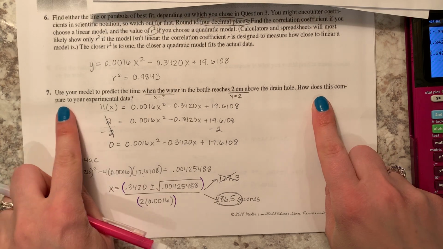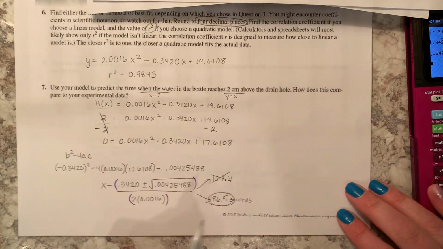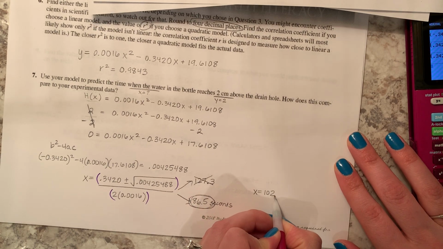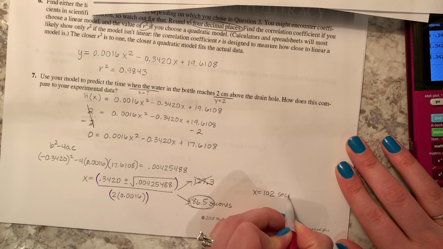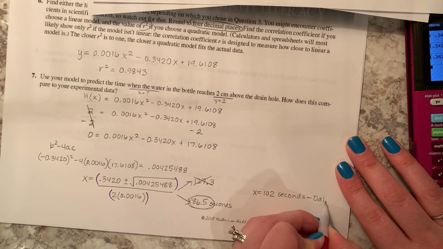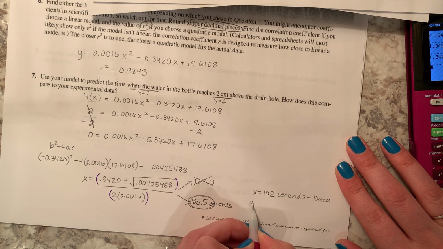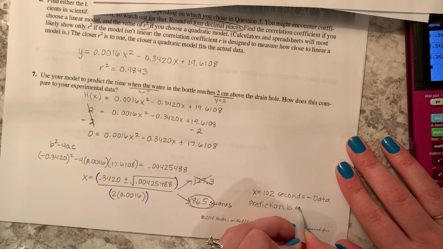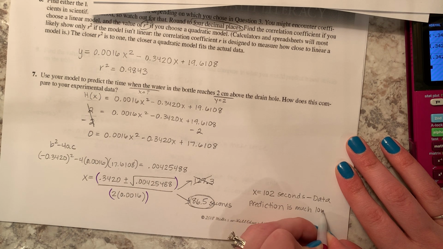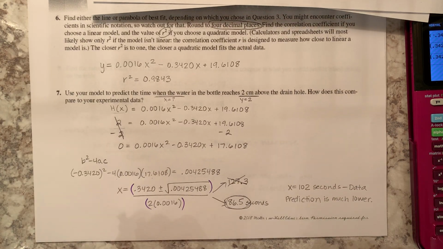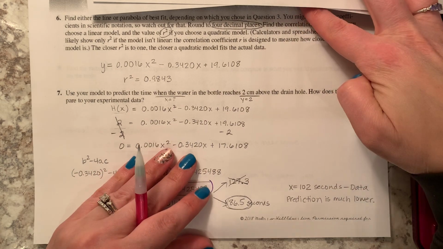It says, how does this compare to your experimental data? We had x equals 102. 102 seconds was our data. Our prediction from using the equation is much lower, meaning the water drained a lot faster if we were using the model. All right, moving on.